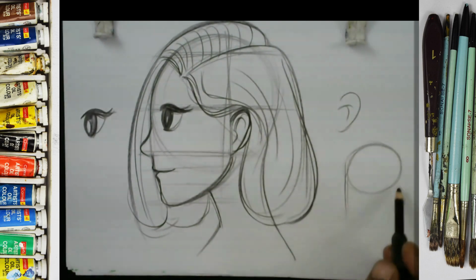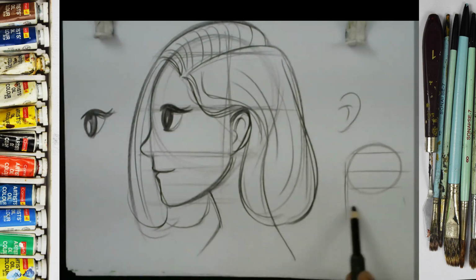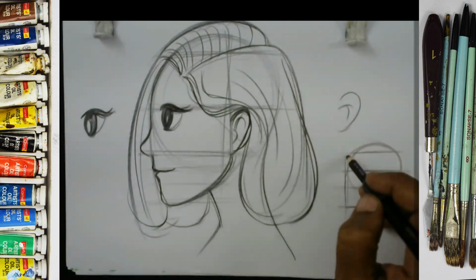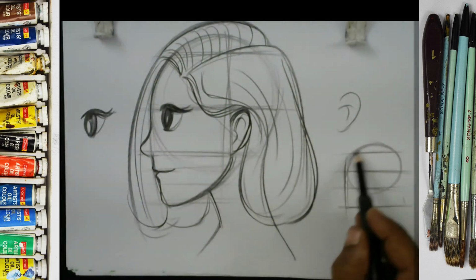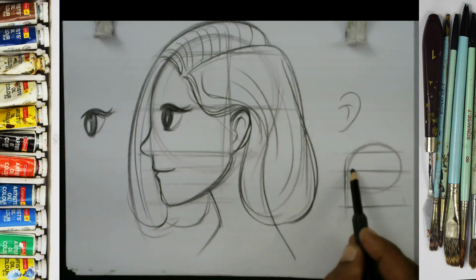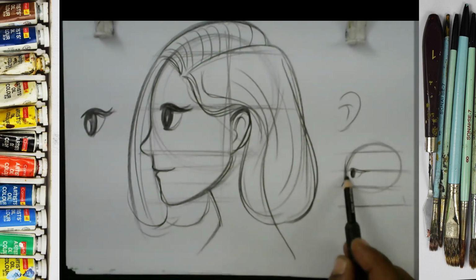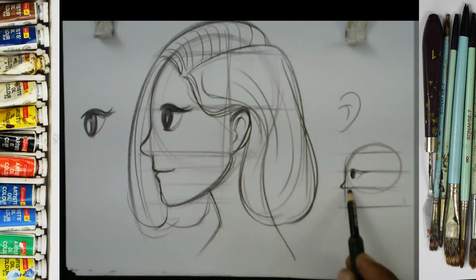Okay, just half to this line to 3 line. Okay. So what are you doing? This is the eyes line. Make the eye like this. Then nose. This is the nose line. The nose like this. The chin part you make like this.